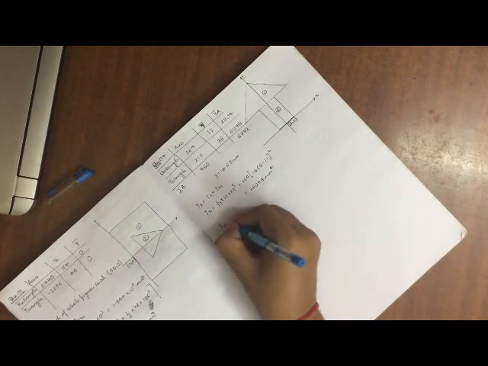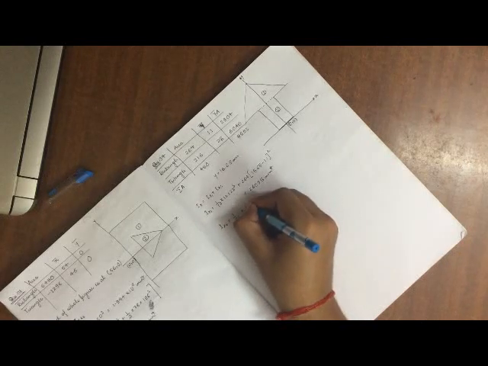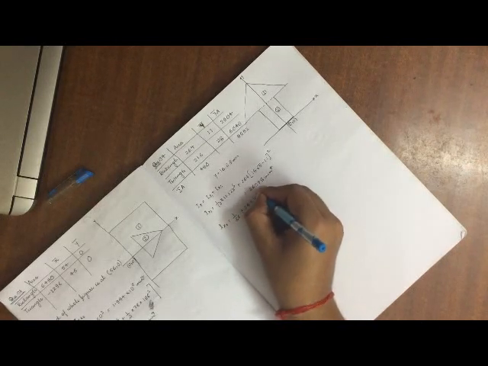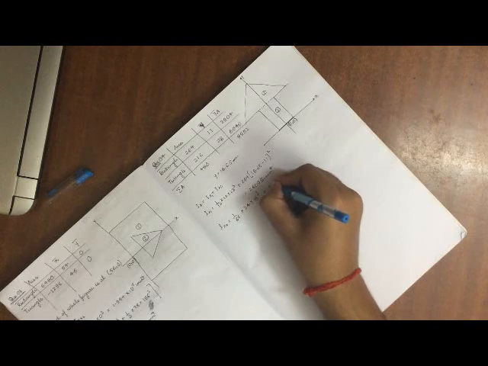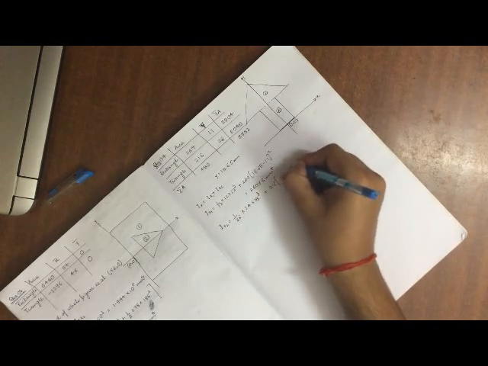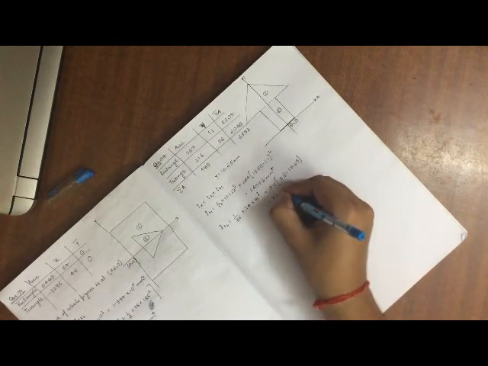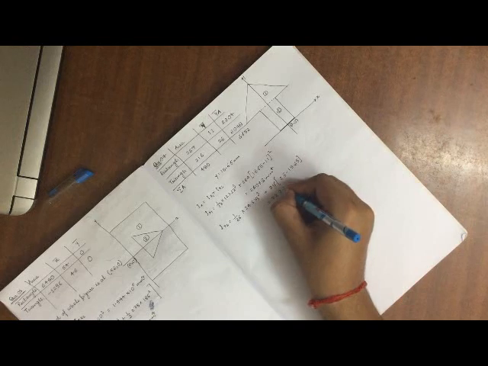The inertia about the x-axis of the second figure is 1 by 36 into 24 into 18 cube plus 216 into 28 minus 18.65, which is equal to 22,771.